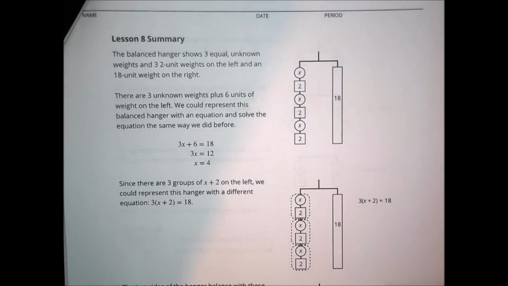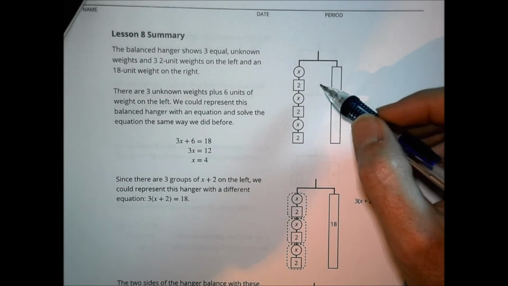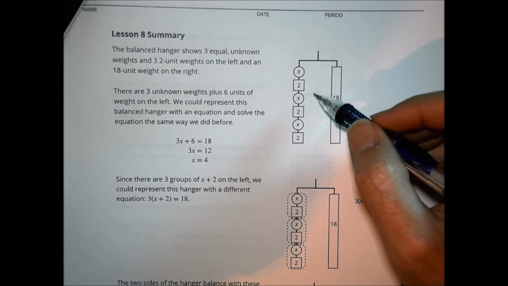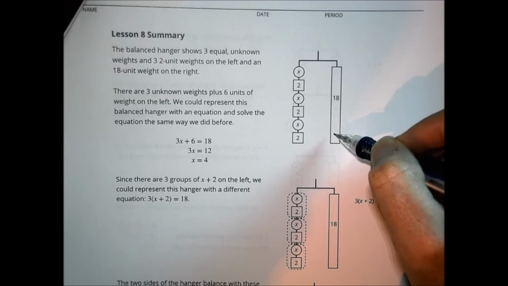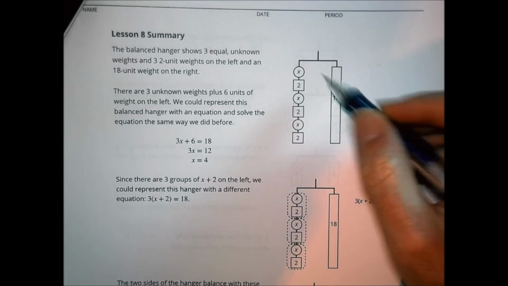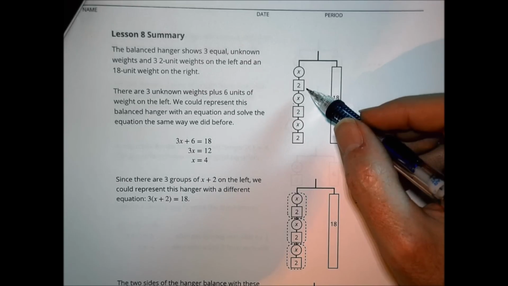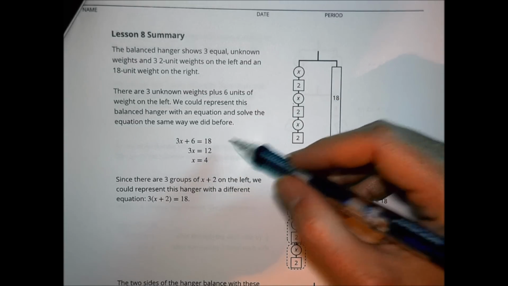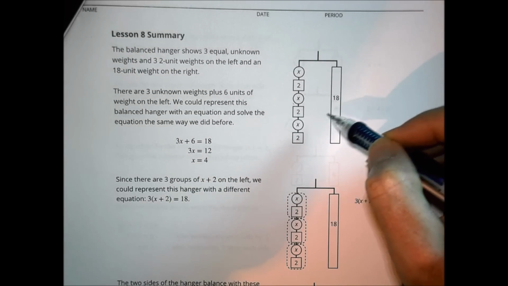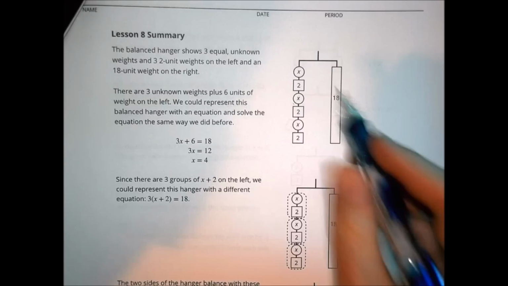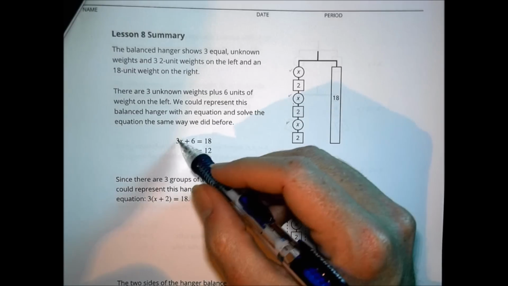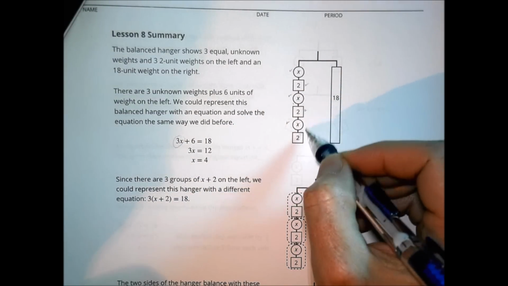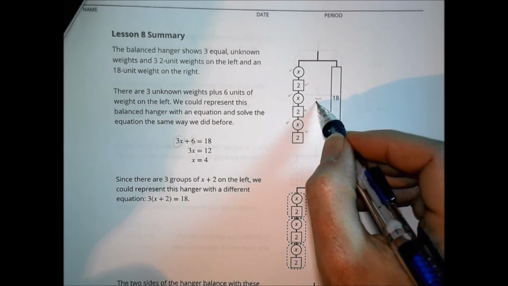So this is our summary, and it just says that a balanced hanger shows 3 equal unknown weights and 3 2-unit weights. So we have our unknown x, x, and x, and our 2-unit weights here on the left side, and an 18-unit weight on the right. So the 3 unknown weights plus 6 units on the left, we can represent with a balanced hanger and equation over here. So what we have is 3 x's, 1, 2, 3 x's, plus 6, which is 2, 4, and 6, and it's all equal to 18 right there.